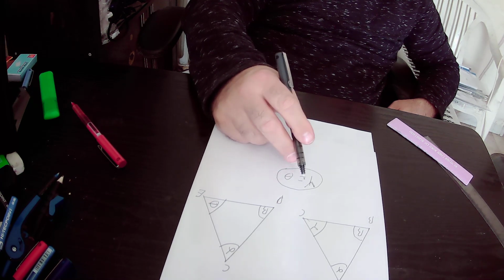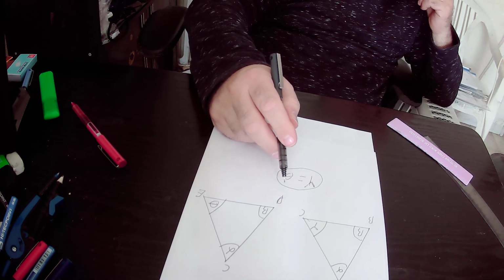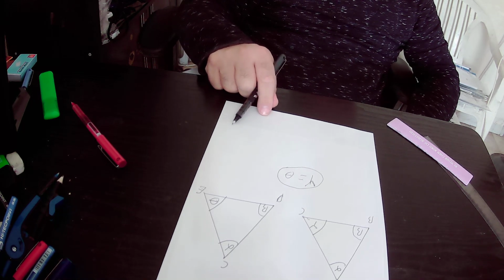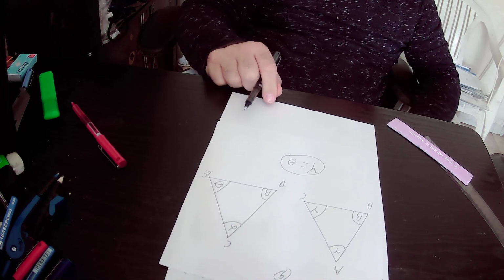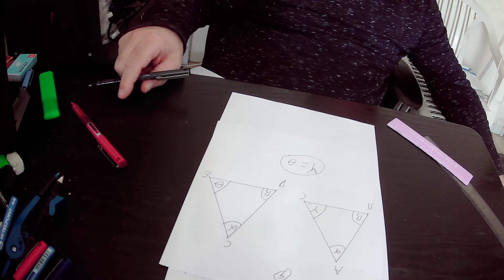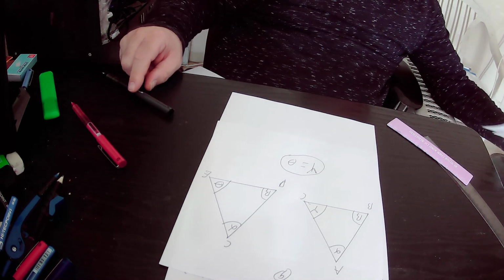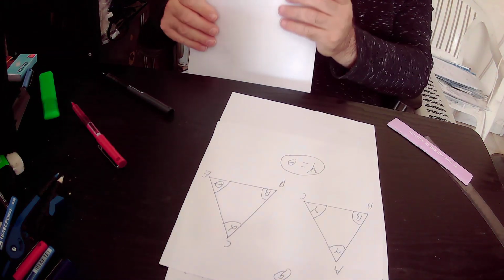We will prove that those two angles are equal to each other. First of all, you should remember that the sum of the angles in any triangle is equal to 180 degrees.